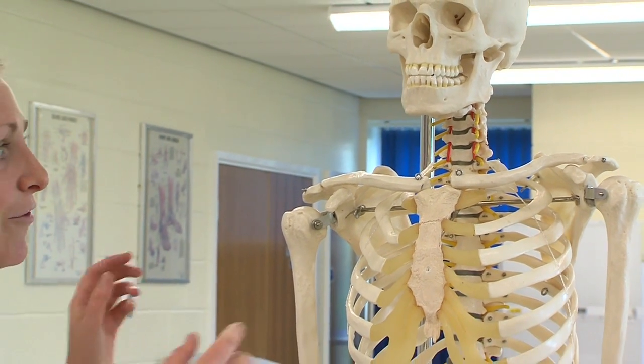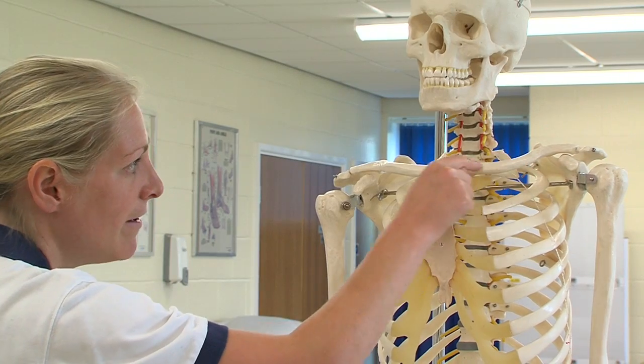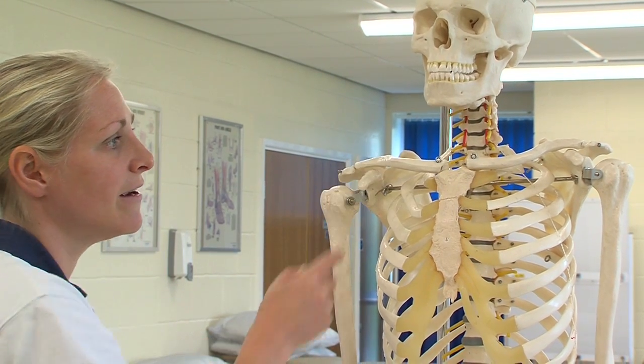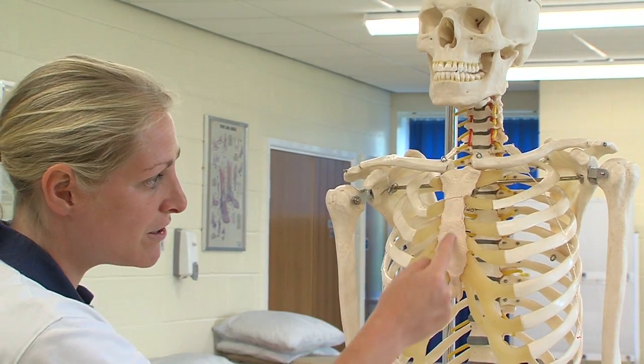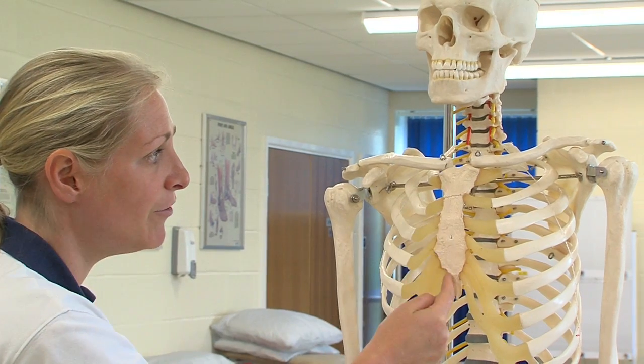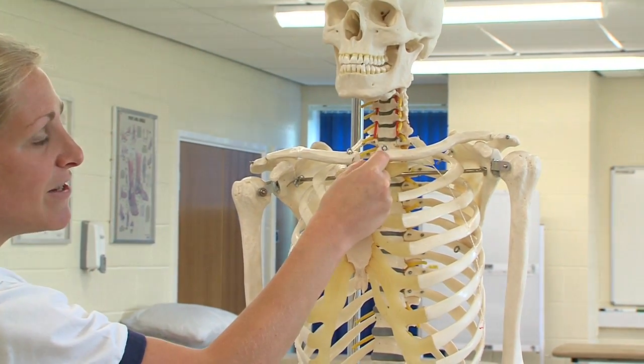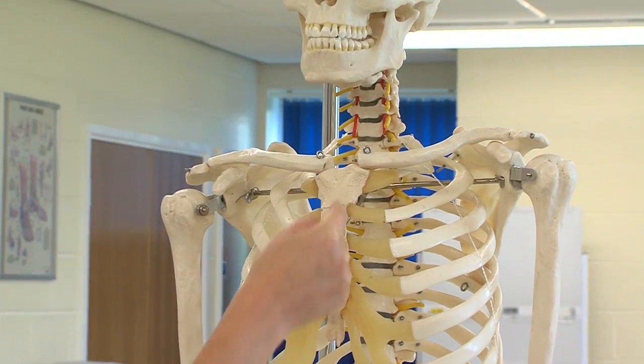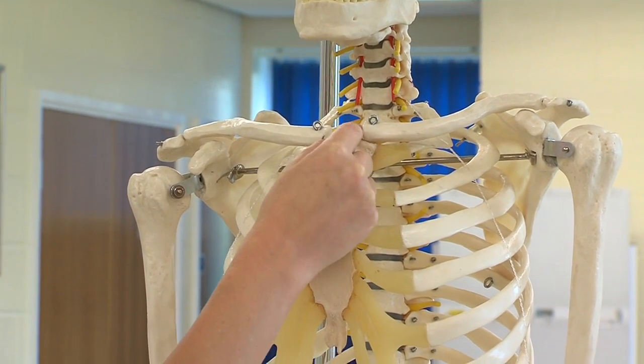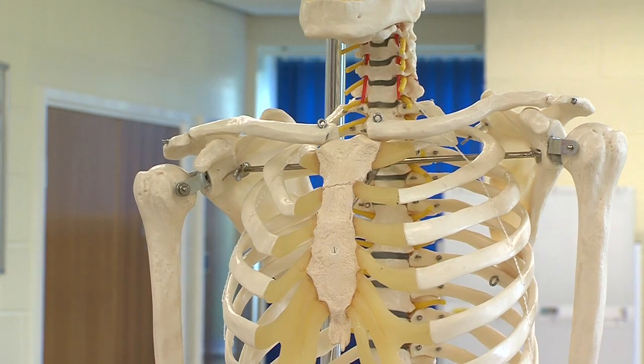Okay, so coming on to clavicles here, and a clavicle on this side. The clavicle joins with the sternum here at the front, and this joint here is known as the sternoclavicular joint. So a joint between the sternum and the clavicle, sternoclavicular joint.